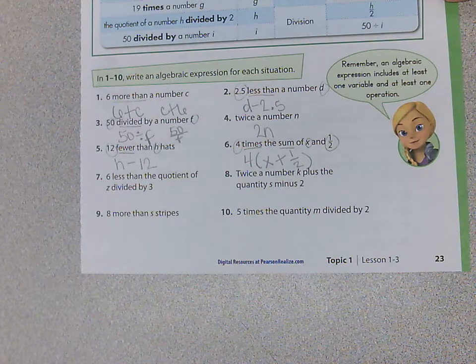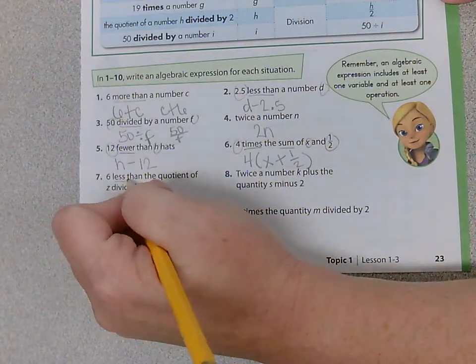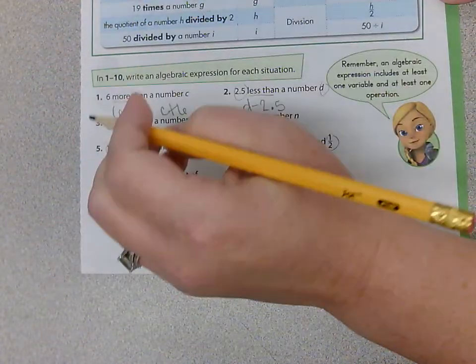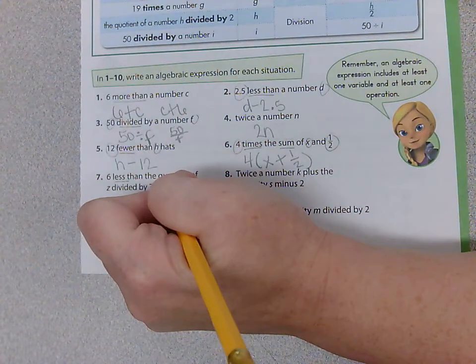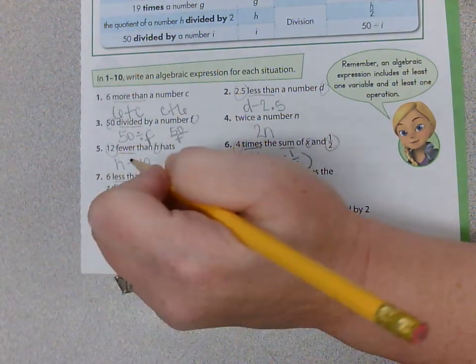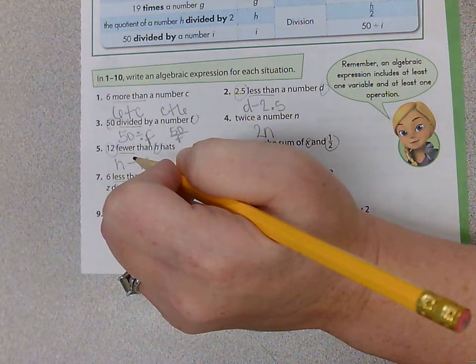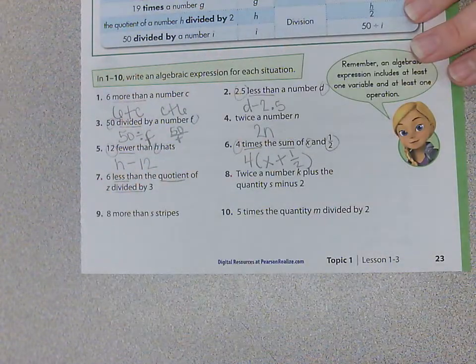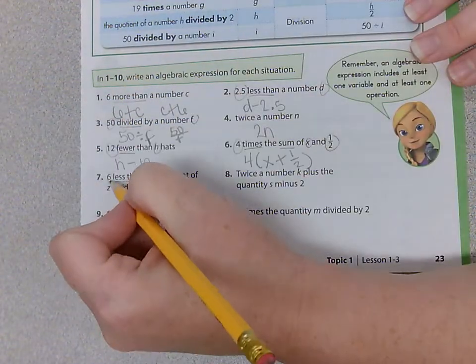Okay, moving along. Number 7. So 6 less than the quotient of z divided by 3. Okay, less than means we're subtracting. Quotient means we're dividing. And then it says divided by. Okay, so now we're going to look. We've got 6.